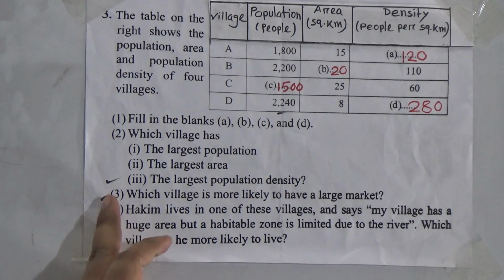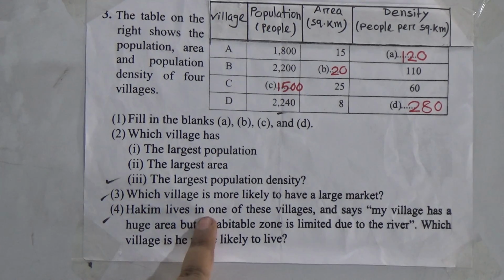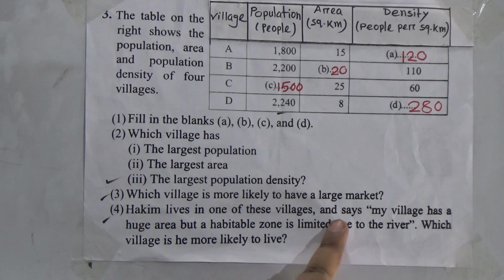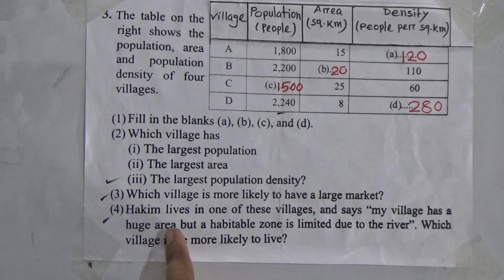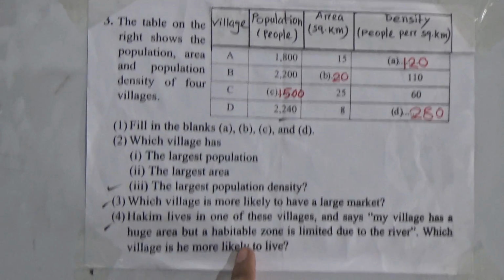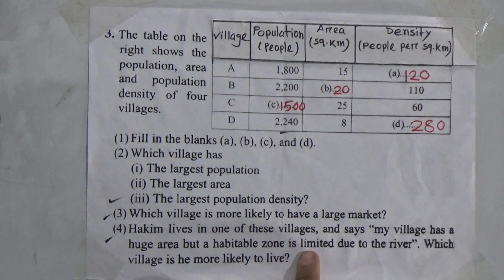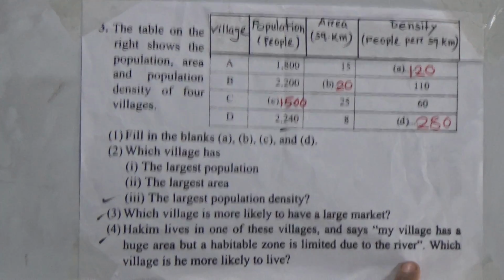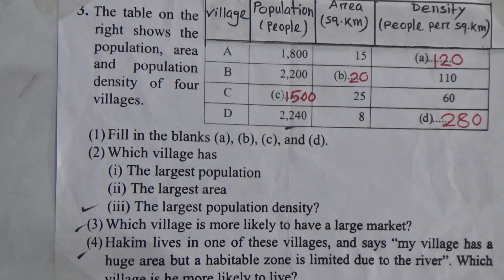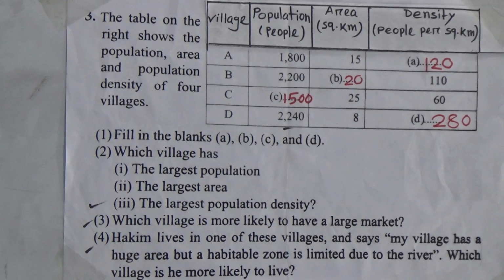My dear students, number 4: Hakim lives in one of these villages and says, my village has a huge area but the habitable zone is limited due to the river. Which village is he more likely to live in? That means Hakim gives you some hints to find out his village. His first hint is, my village has a huge area. That means which village has a huge area?